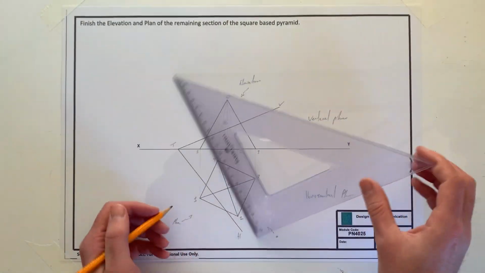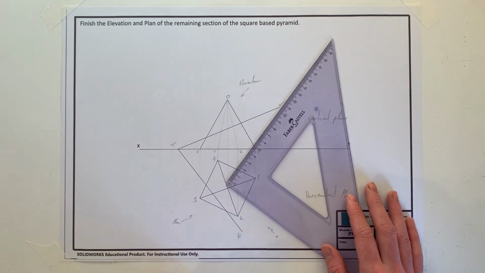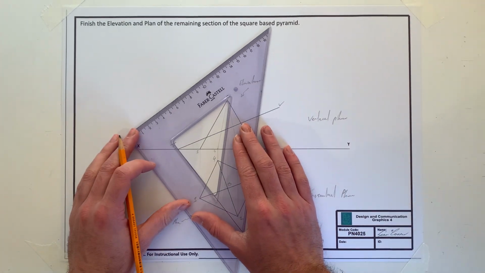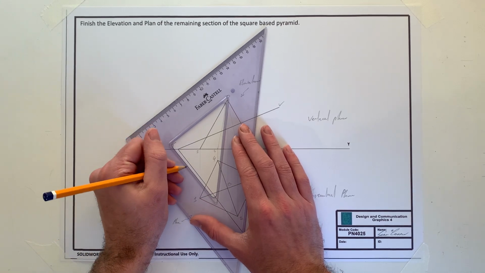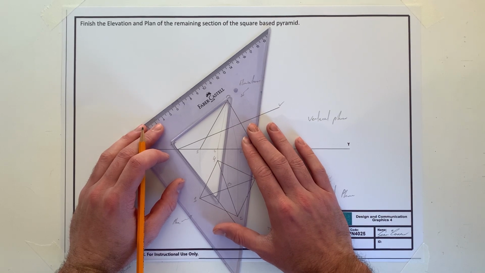So all we do is we draw an X1, Y1 that is perpendicular to this line here, to VTH. What I like to do is line up the inside of the set square here up against the horizontal trace.